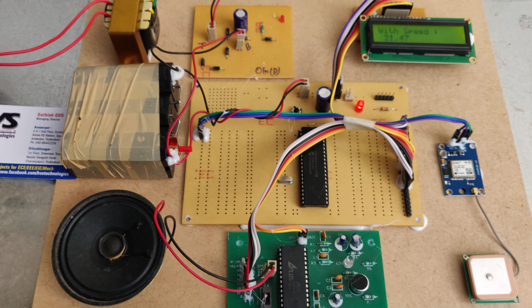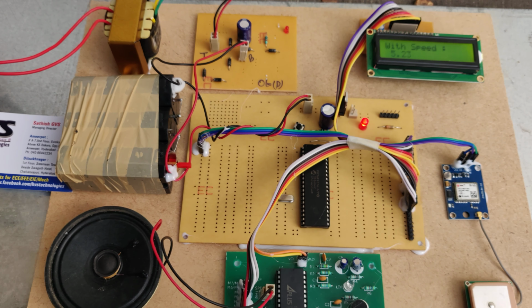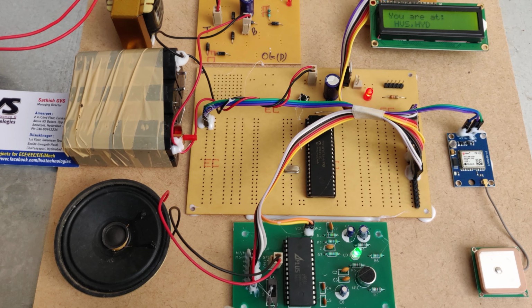If you keep on moving with this device, when you enter the stored locations, the distance will be less than 100 meters. Then automatically the song will be played out from the speaker.